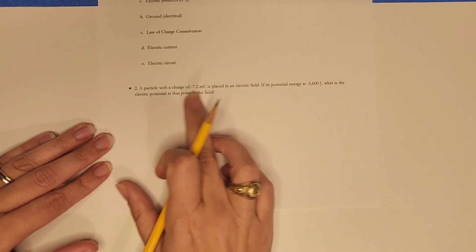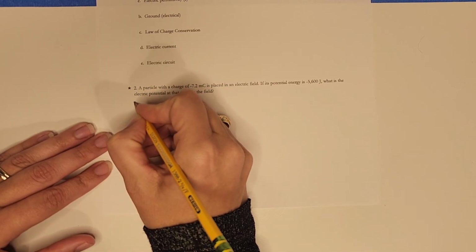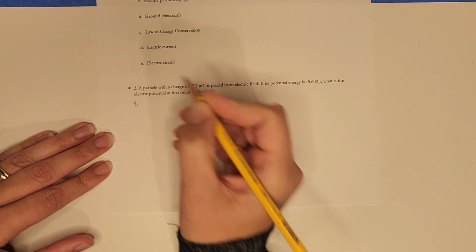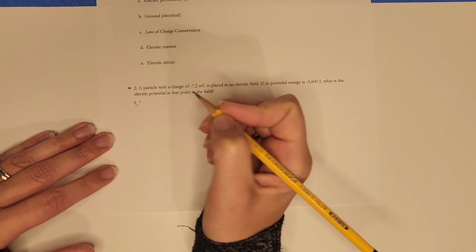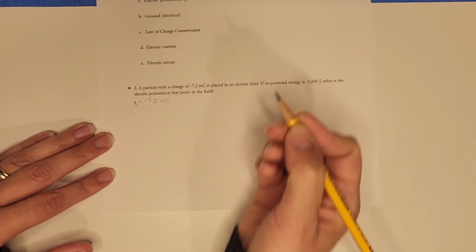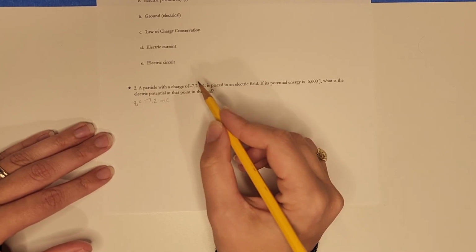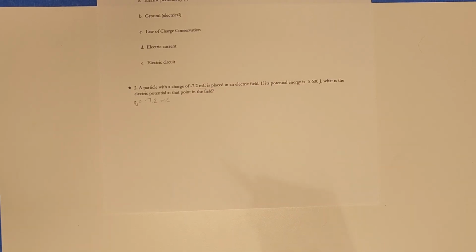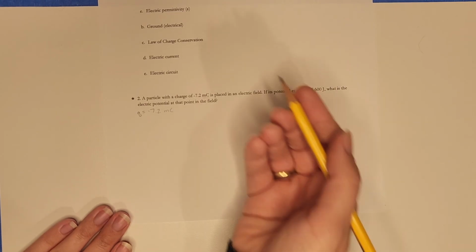Okay, so we have a particle with a charge of negative 7.2 millicoulombs. And so our abbreviation for that is a lowercase q, a particle charge, okay? And it's negative 7.2 millicoulombs. We know that we're definitely going to have to change the units for this and convert that to coulombs. So let's go ahead and do that first.